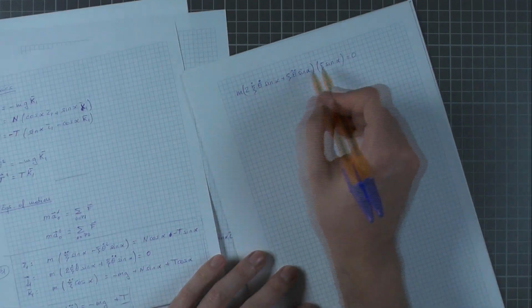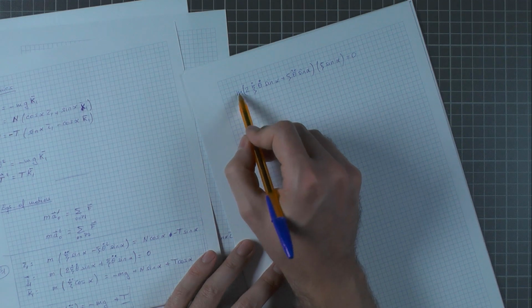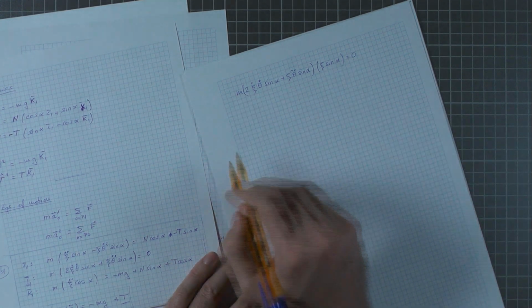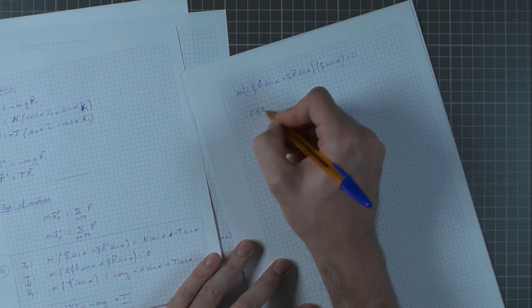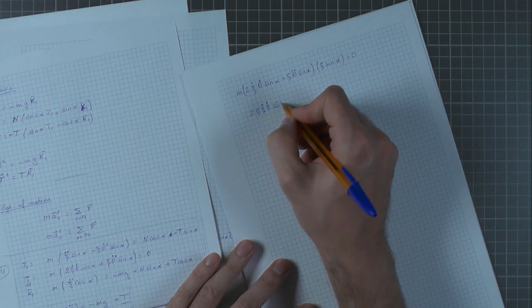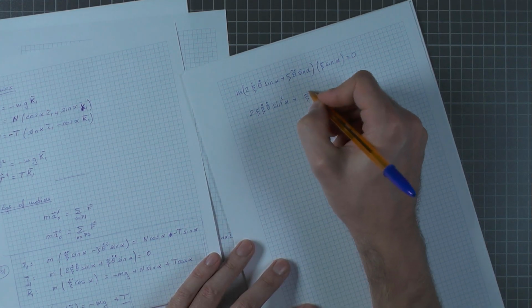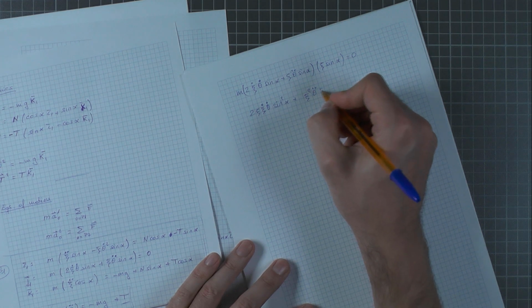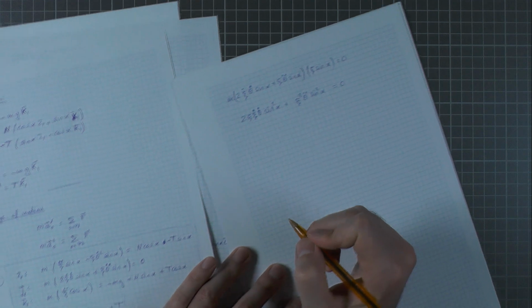Now, if I solve this product, and let me just get rid of m because it's a constant and we can send it dividing to the other side, we get this: sine square of alpha plus he squared theta second sine square of alpha. This is equal to 0.